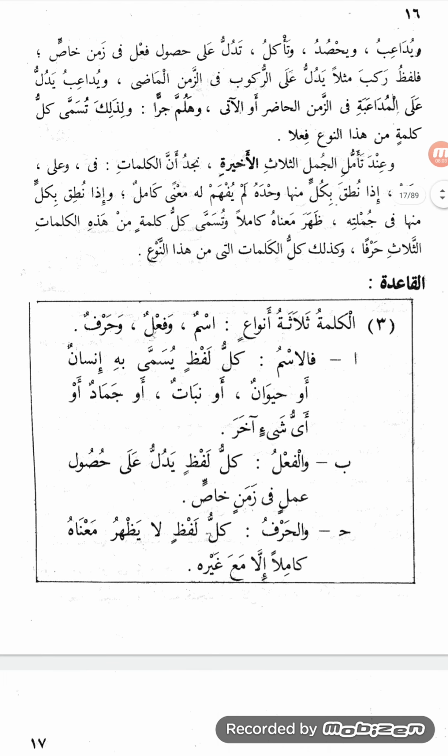وكل كلمة من هذه الكلمات تسمى حرفا, and all these words which come under this category are known as حرف. وكذلك كل كلمة من هذا النوع, and like this are all the words which come under this category. Okay, now let's see the القاعدة, the rules.